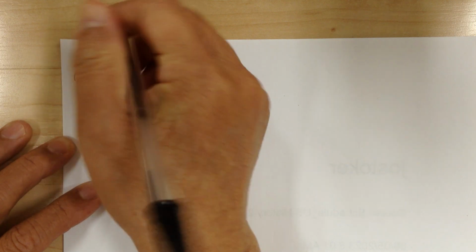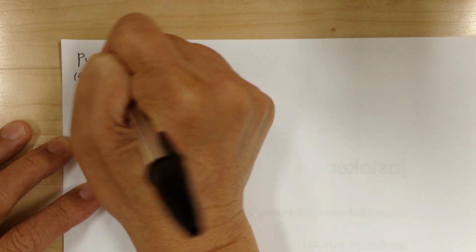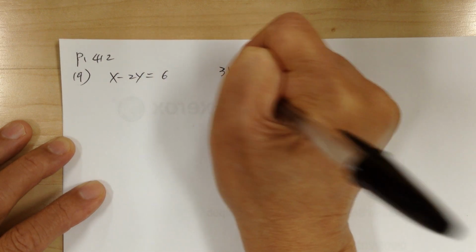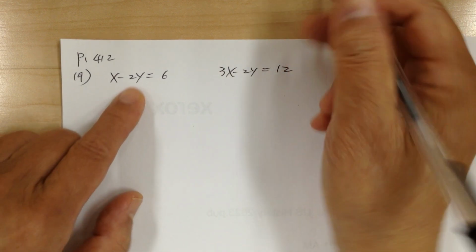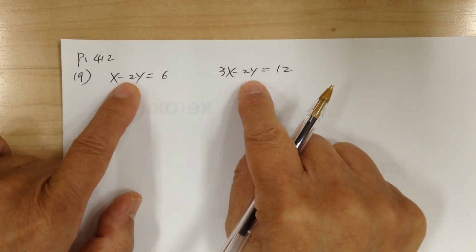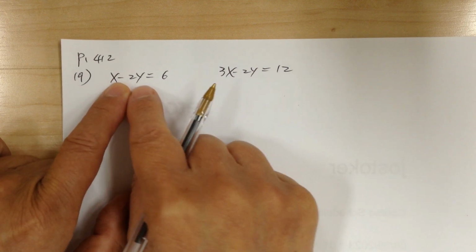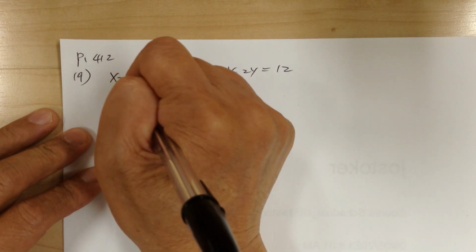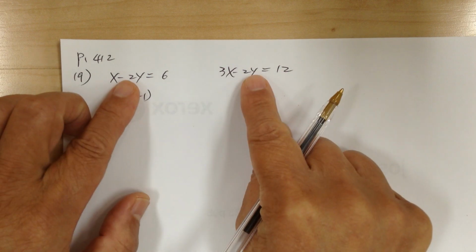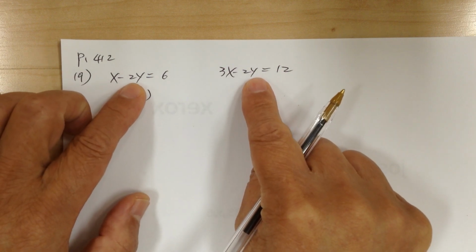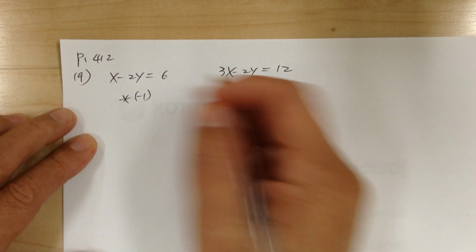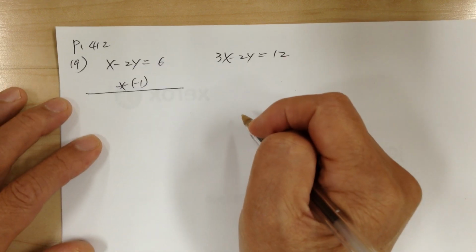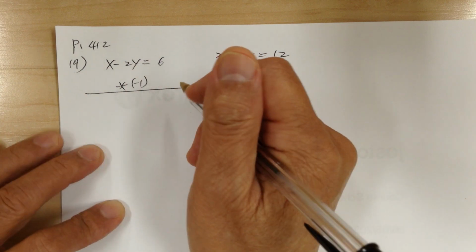Okay, number 19. You have x minus 2y equal to 6, and you have 3x minus 2y equal to 12. Since they already have the same y term, let's multiply this by -1 to make them opposite. I want to eliminate the y. If you're going to eliminate the x, you have to multiply this by -3 to make them opposite. It doesn't matter which one you choose, so choose the one that's easier to do.